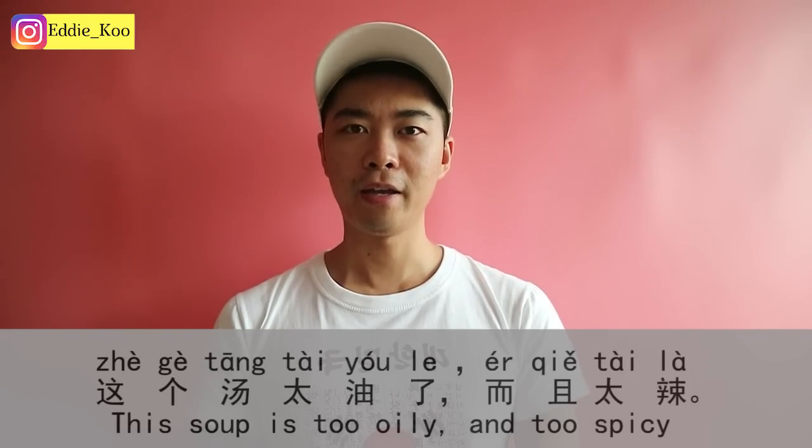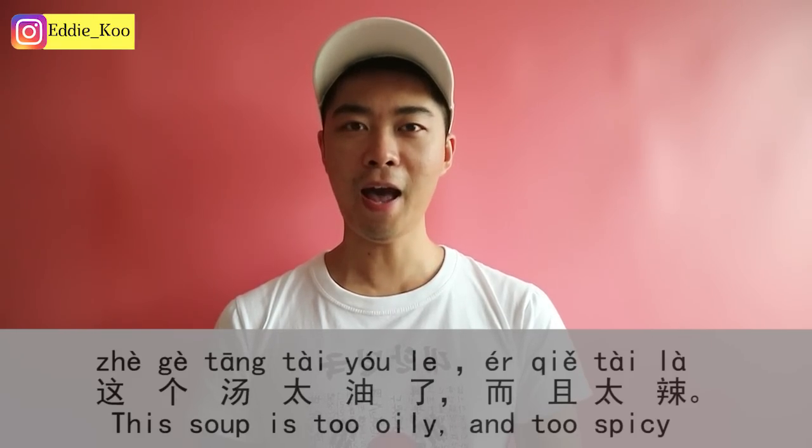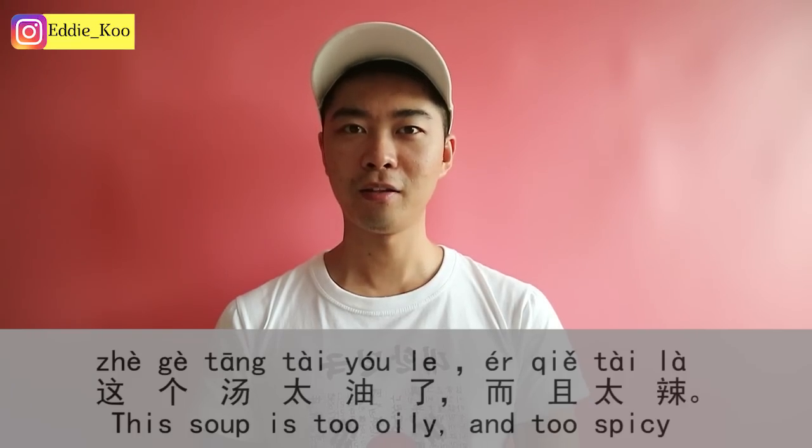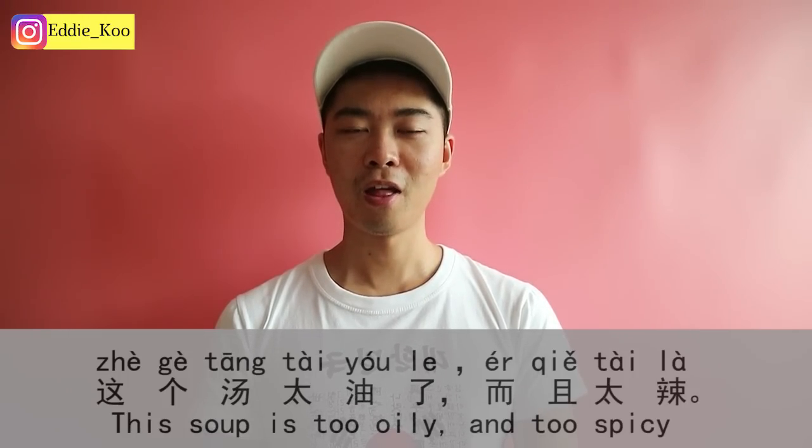Alright, then we need examples to understand the use, right? If you want to say "this soup is too oily and spicy," you see, here you say oily and spicy. But how to say that in Chinese? You say 这个汤太油了，而且太辣。这个 means this.